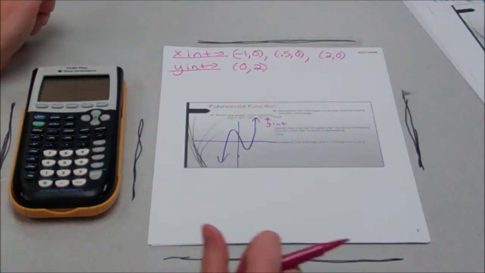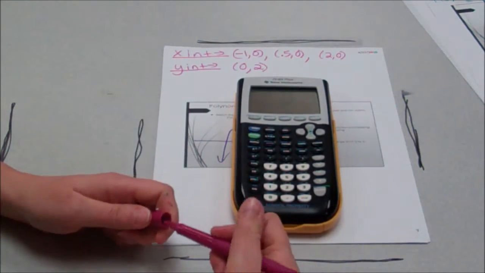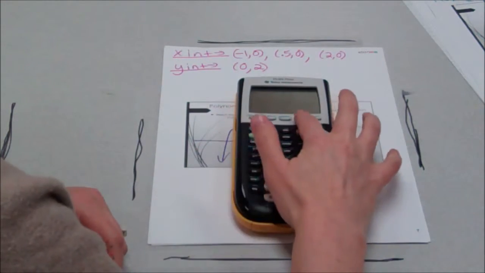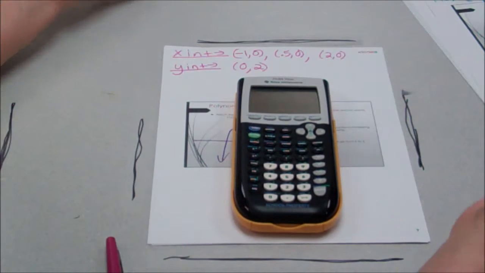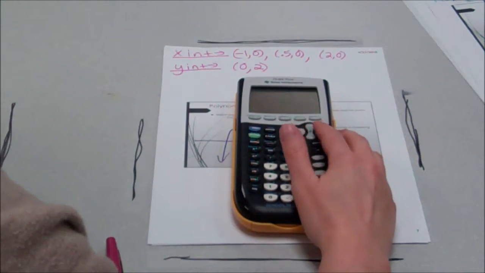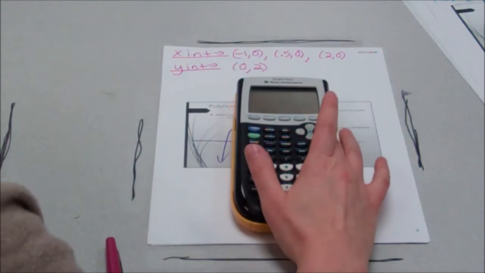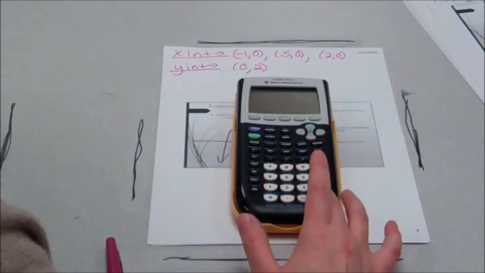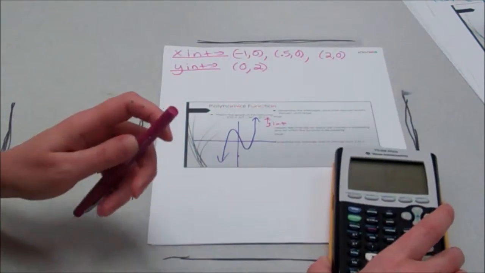Alright. There are max and min points on this graph. Second trace will find them for you. So I'm going to hit second trace. I'm going to select minimum or maximum, doesn't matter which one I do first. I'm just going to go for the minimum because that's what I feel like doing. And so again, move your blinking X to the left of your minimum point, blinking X to the right of your minimum point, and then ask it to get its exact answer. Okay.